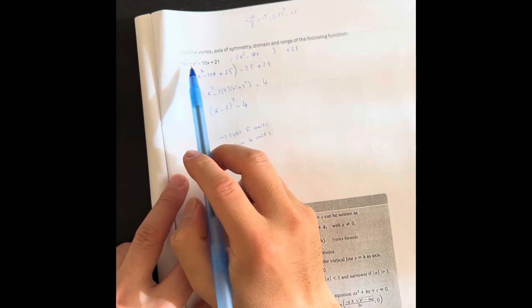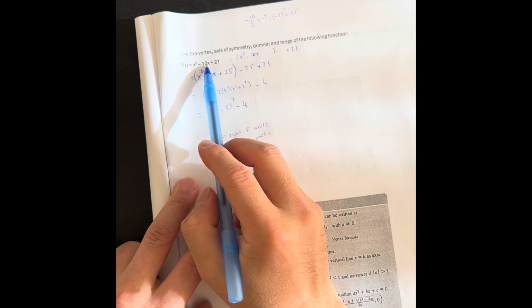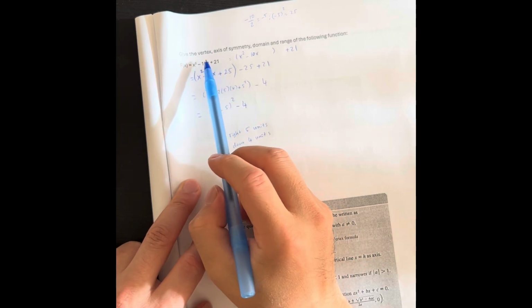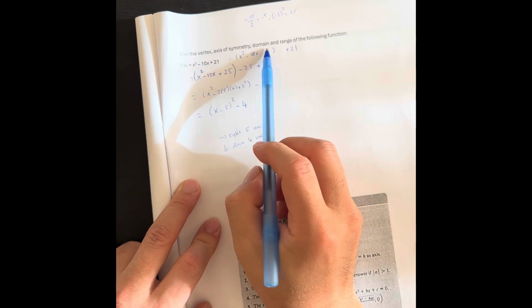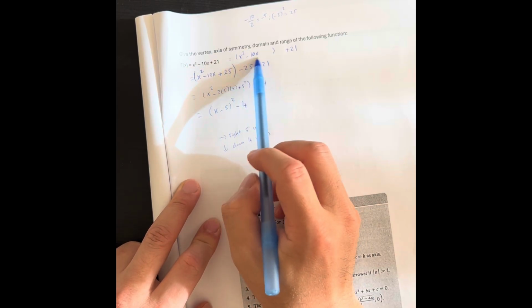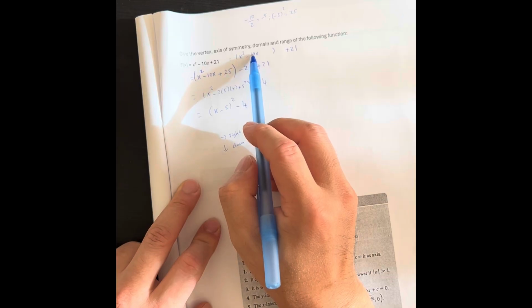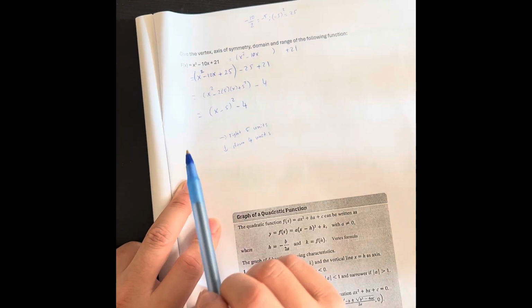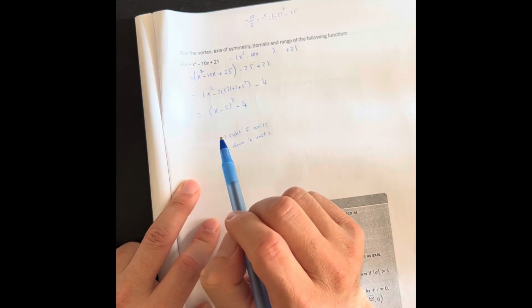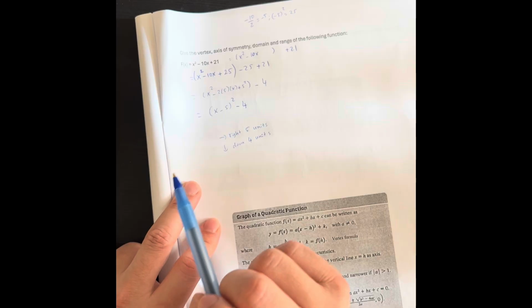In this example, f(x) is x² − 10x + 21. Keep the 21 on the side for now, and prepare to complete the square using the first two terms. Take half of negative 10, which is negative 5. The square of that is 25. So we add 25, and we have to subtract 25 to balance it.